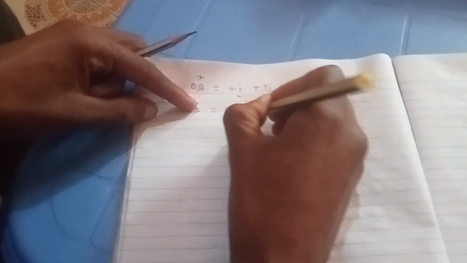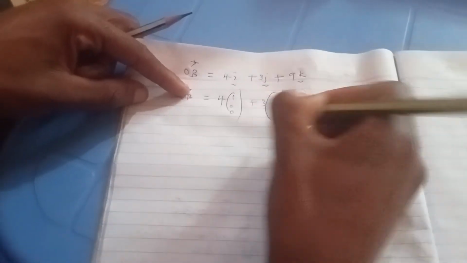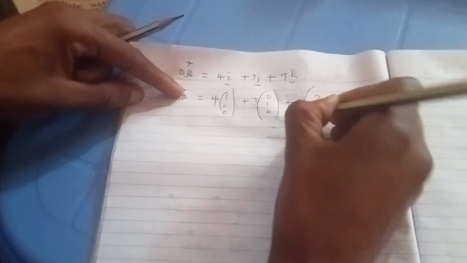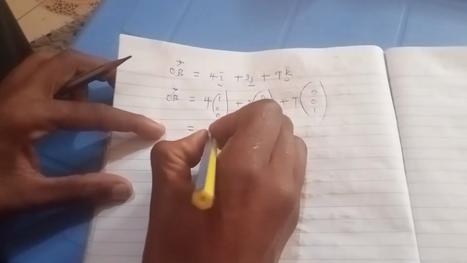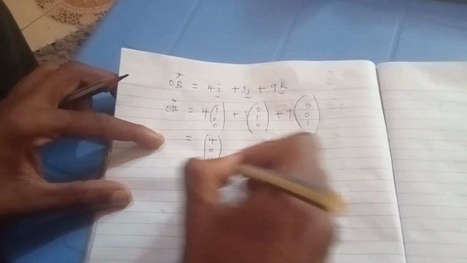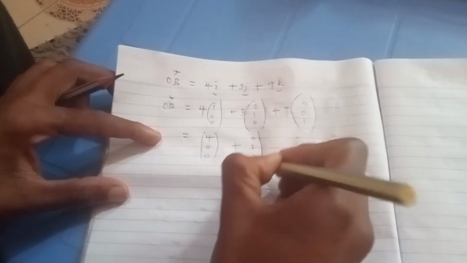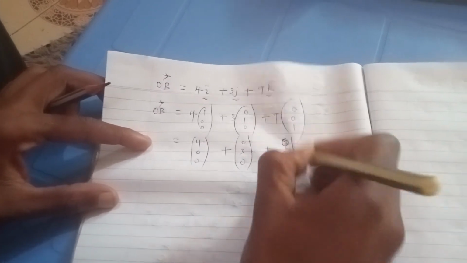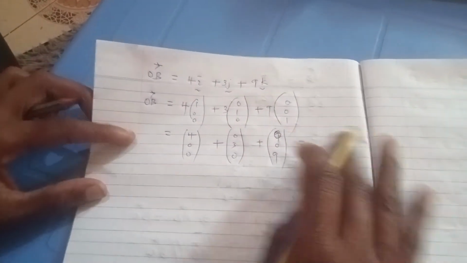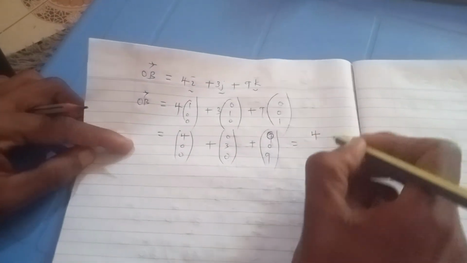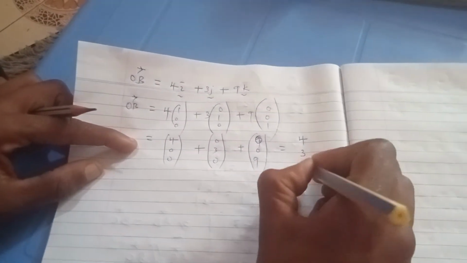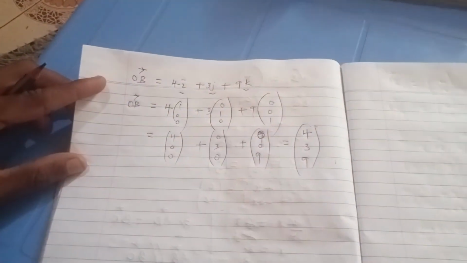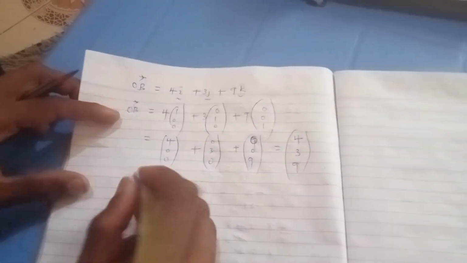Just like the way we have done the first one, it will be 4 times (1, 0, 0) plus 3 times (0, 1, 0) plus 9 times (0, 0, 1). This will give us (4, 0, 0) plus (0, 3, 0) plus (0, 0, 9). If you add the corresponding elements, you will find that this is 4, 3, and 9. So that is the column vector of OB.